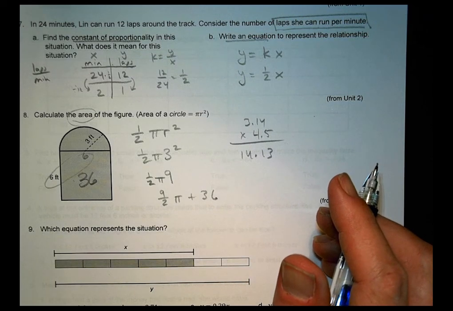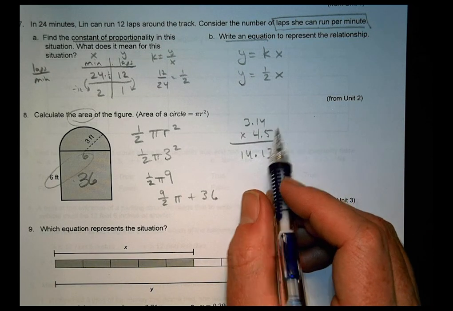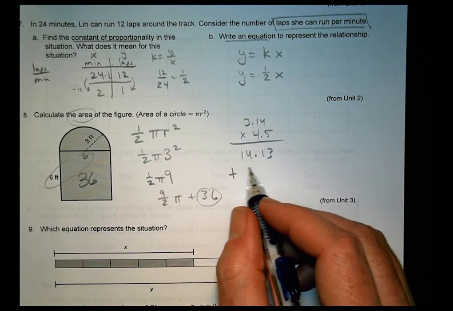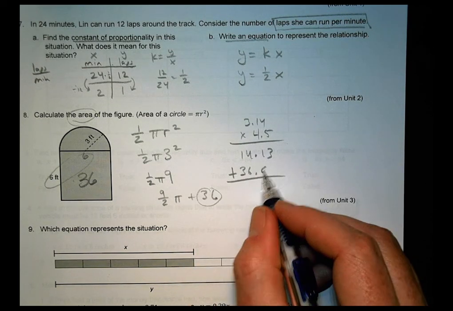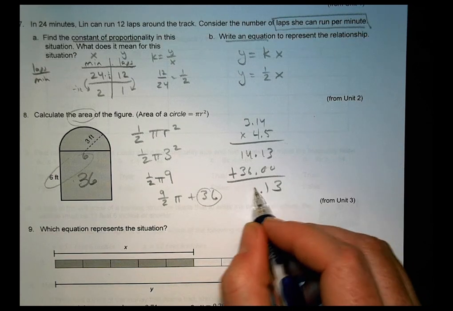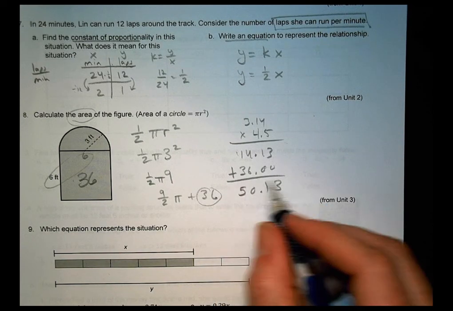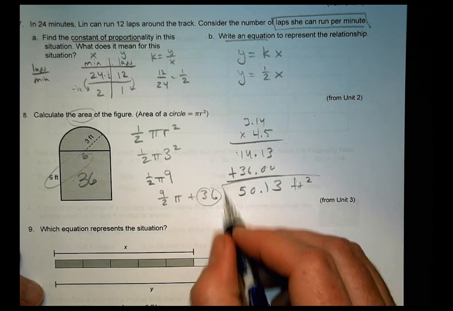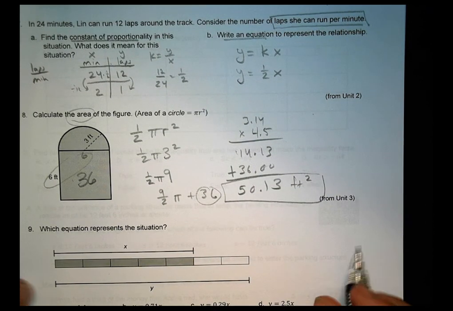Yeah, okay. And then, yeah, I get it now. So then we add that to the 36. Here, 3, 1, 10, carry the 1, 50. So we'd say 50.13 feet squared is our solution there.